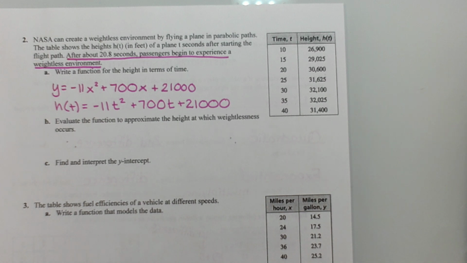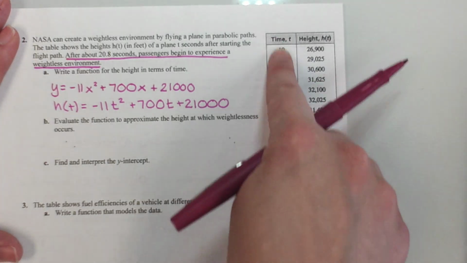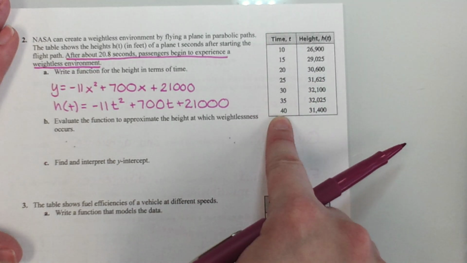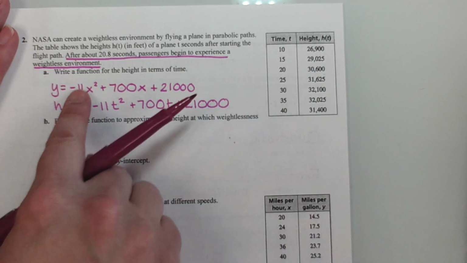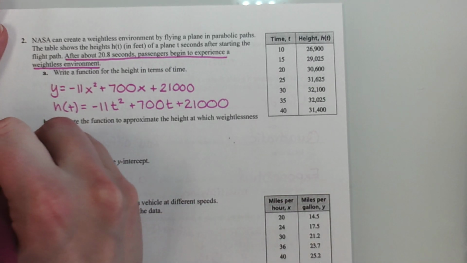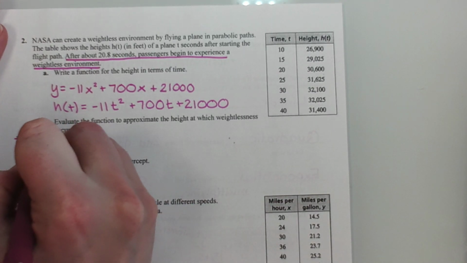Which variable is that? It's a time. So it's t, or if you used x and y, it's x. They're telling us t is 20.8.